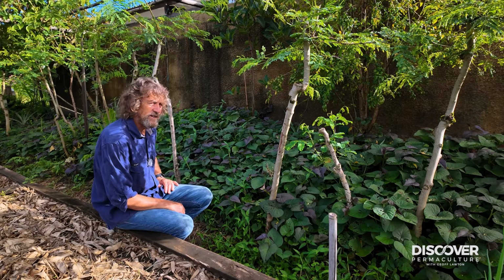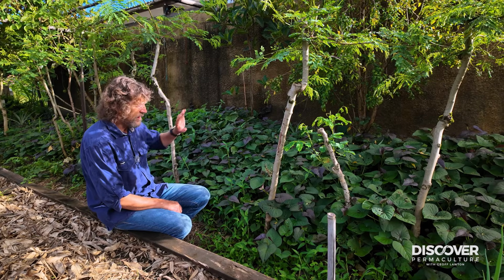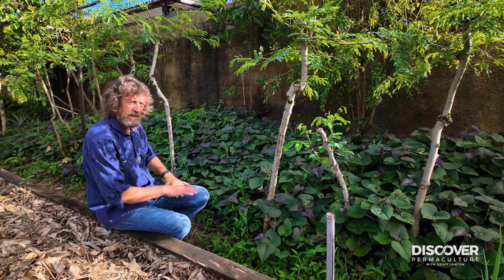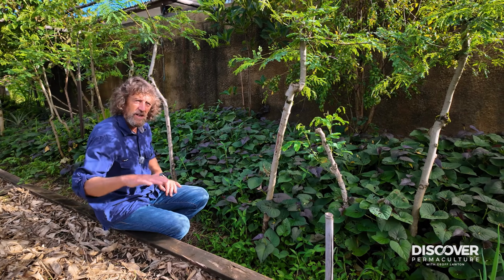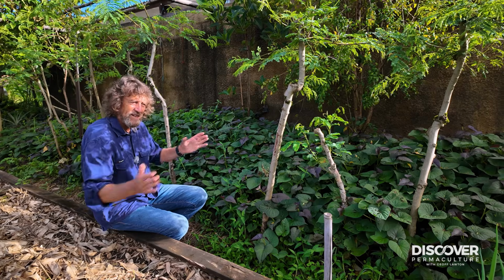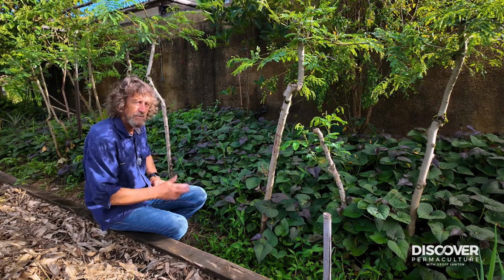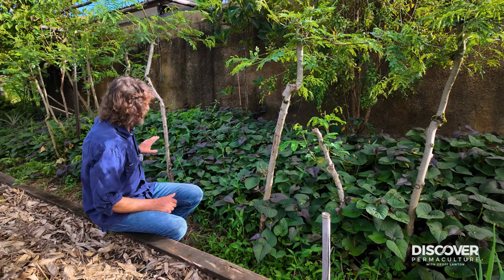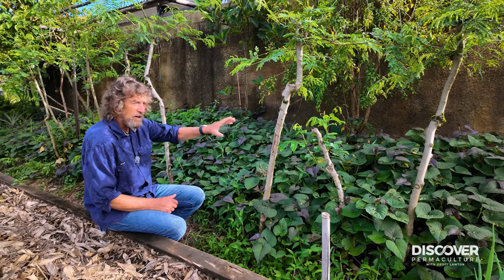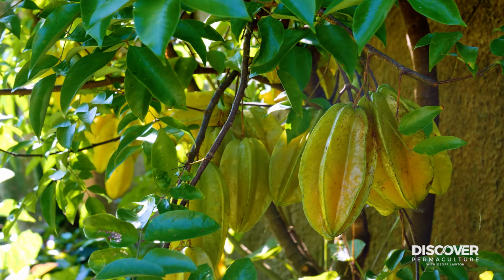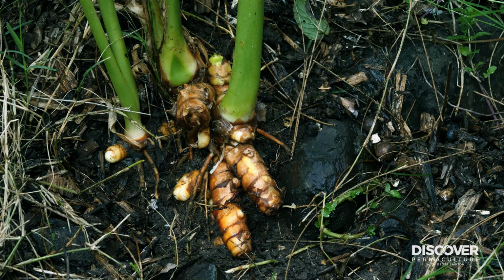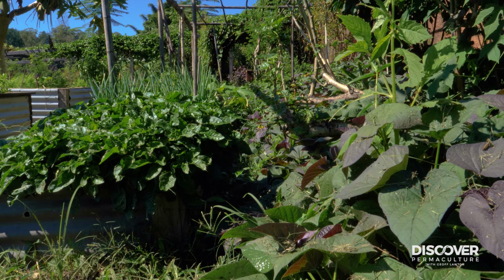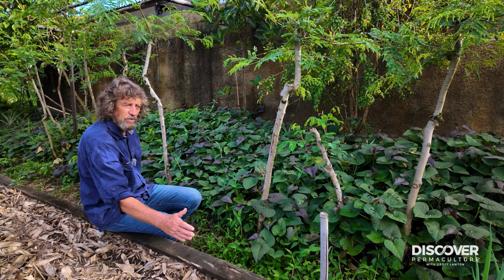Edges are always very productive in nature because you have all the elements of, let's say, a forest coming down to open country grassland. You have all the species of both systems blended together, plus you have an edge specialty system matrix. So on the edge of our garden here, we have a food forest strip just above our garden. There's a lot of edibles in the food forest: fruit trees, pineapples, turmeric, different edible leaf crops, perennials, sweet potato, but it's coming always towards our garden.